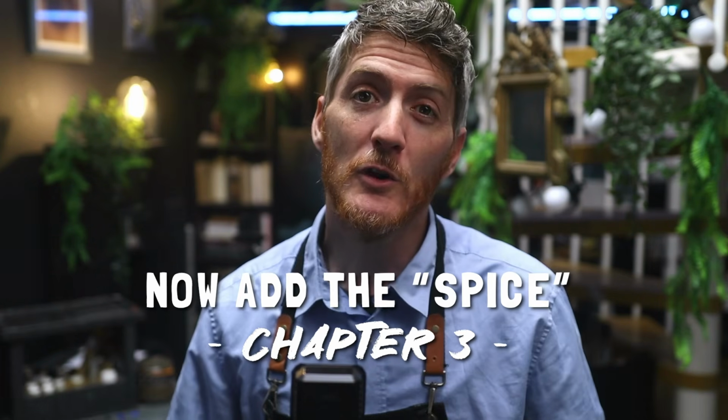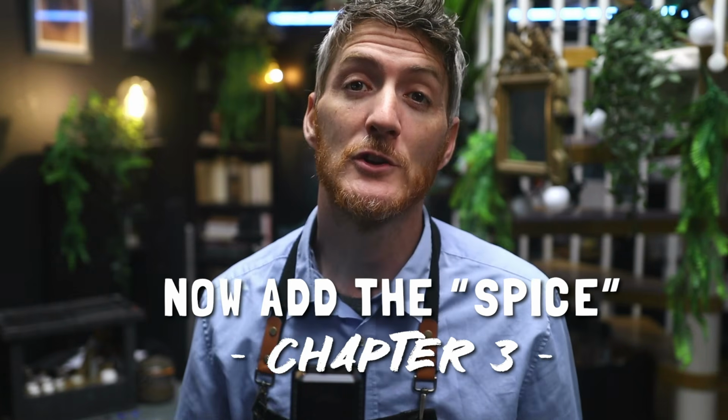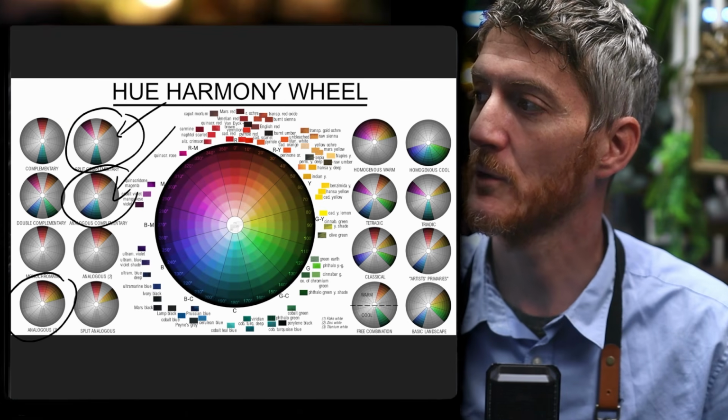So while a two-color strategy creates a rock-solid foundation, relying on just these two hues can eventually make a painting feel kind of boring and clinical and just doesn't have enough to be interesting. To truly compose a sophisticated harmony, you need to introduce a third or a fourth color using classic hue relationships. This is what I'm talking about.